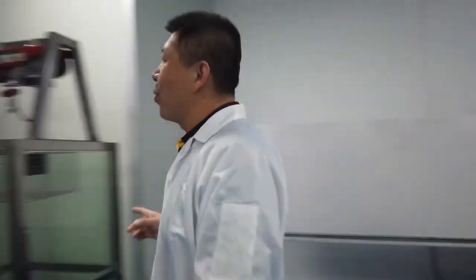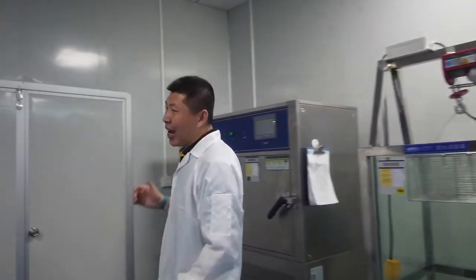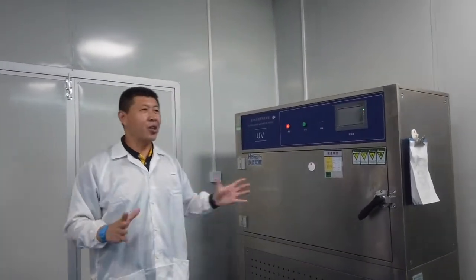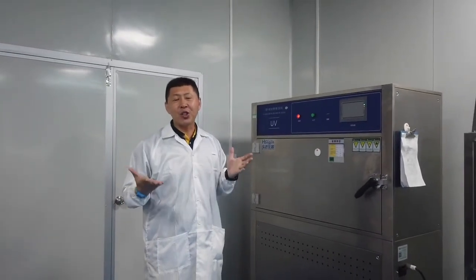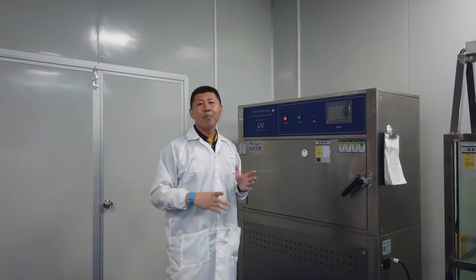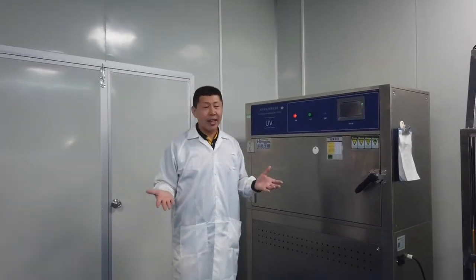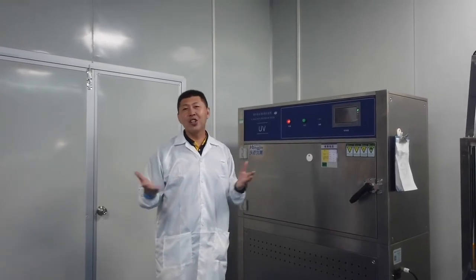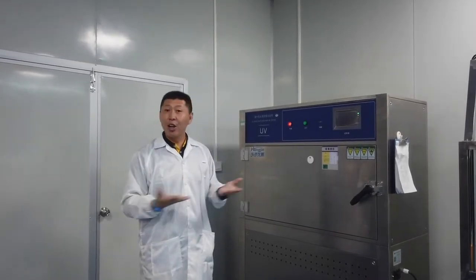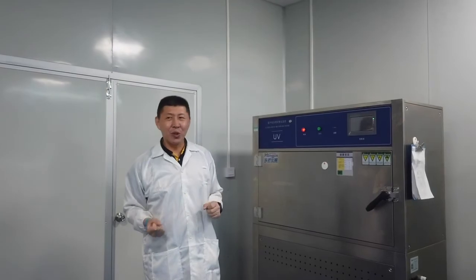And right over here we have one UV tester. This one is also a simulation for our LED screens to be exposed to the environment of UV, and we can collect some data from the yellow radiation, that kind of stuff.